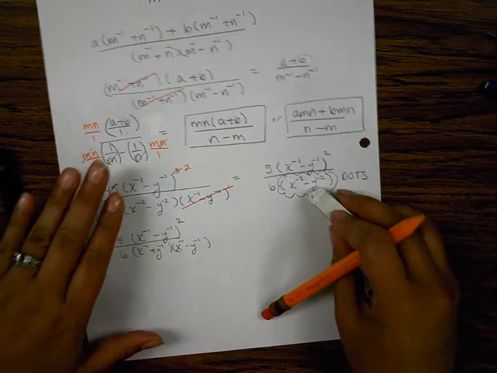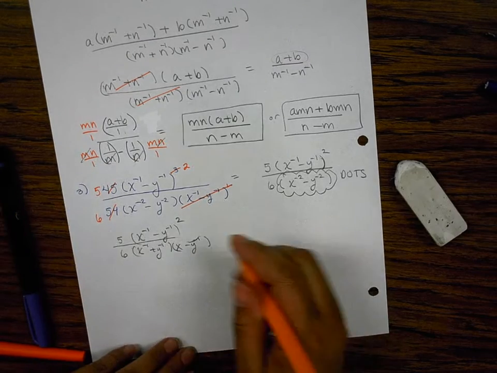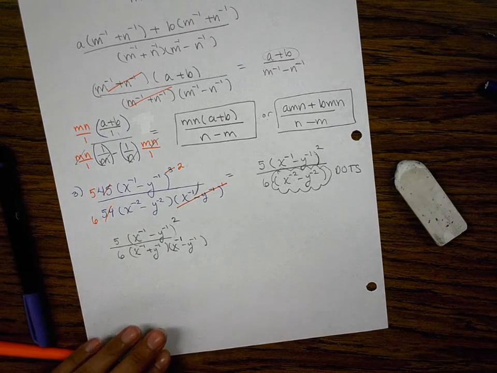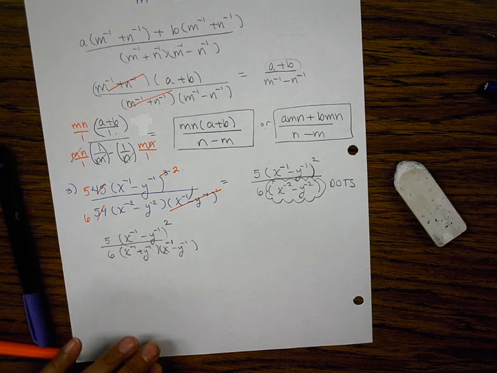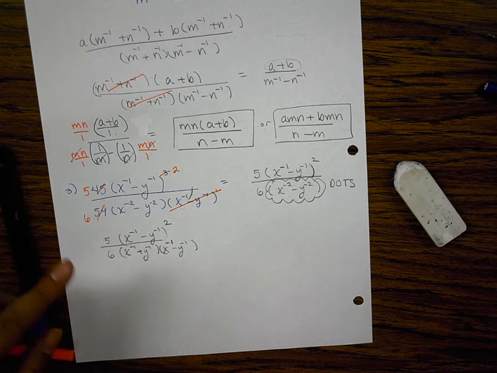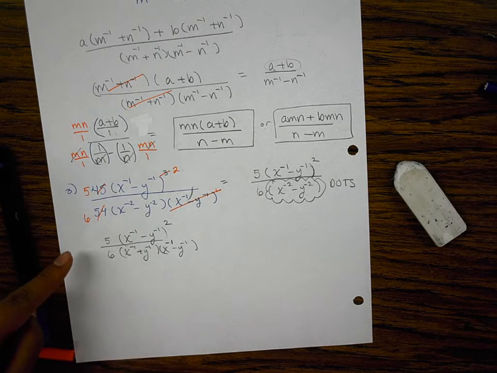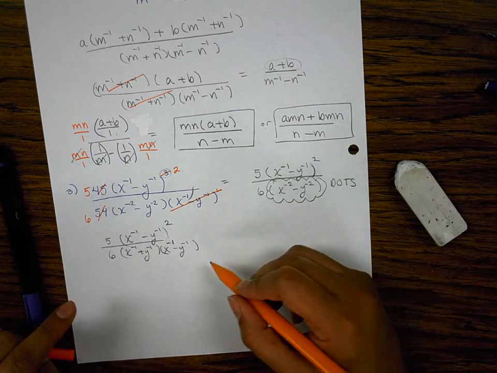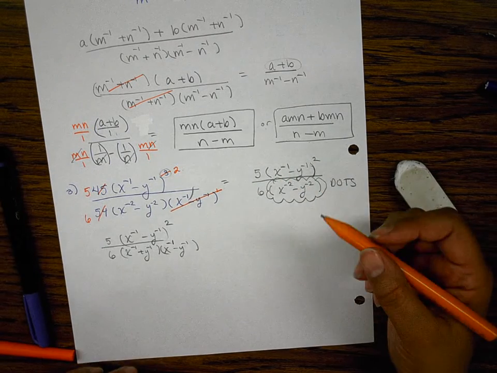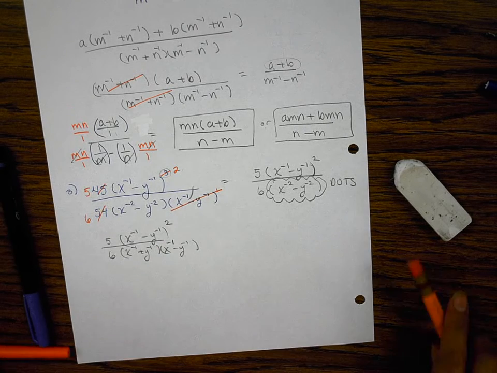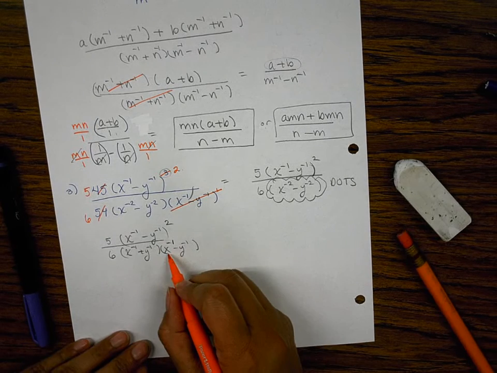x to the negative 1 plus y to the negative 1, over x to the negative 1 minus y to the negative 1. Now this one, there really was no other way other than to start factoring and reducing. You couldn't change everything to fractional exponents from the get-go because of that third power or second power. So we were forced to continue factoring to reduce.